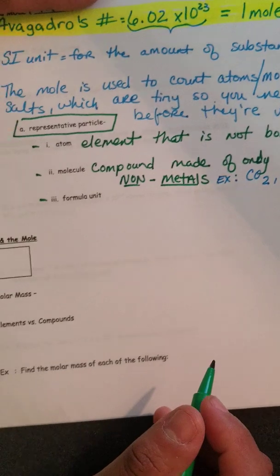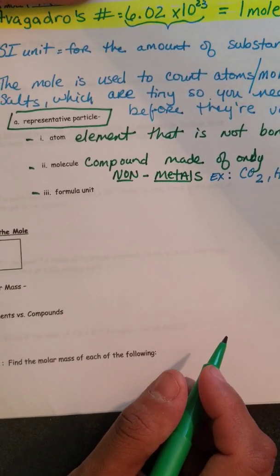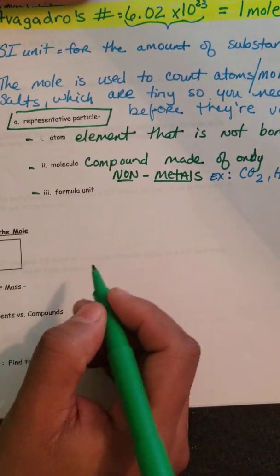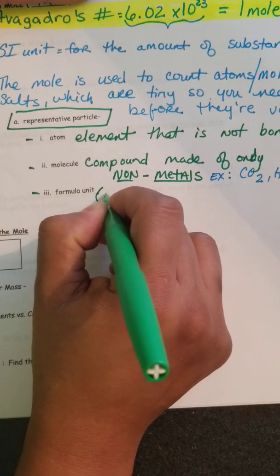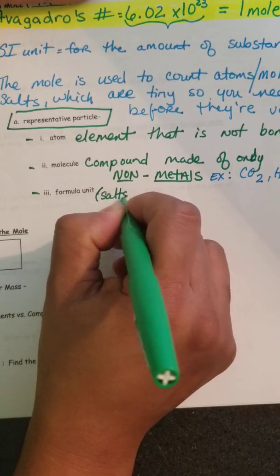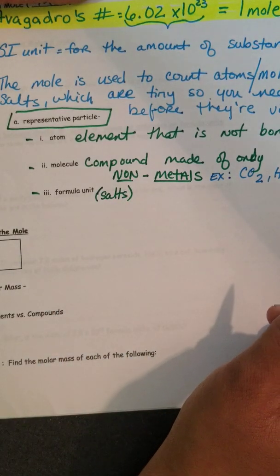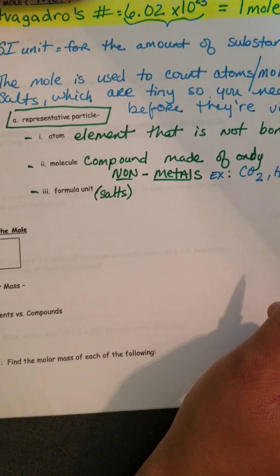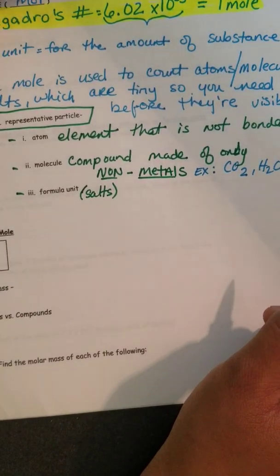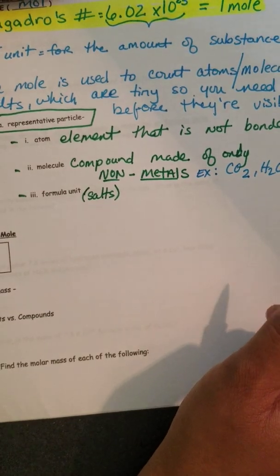The next one is what we call a formula unit. So when we use the word formula unit here in chemistry class, we use the word salts. Yeah, kind of like table salt. There's a whole bunch of different salts out there. It's not just table salt that's the only salt out there.